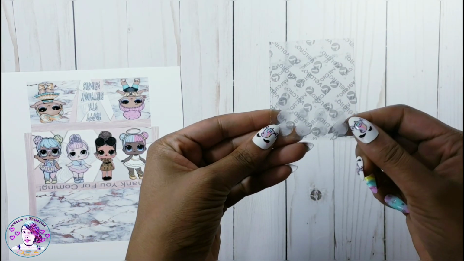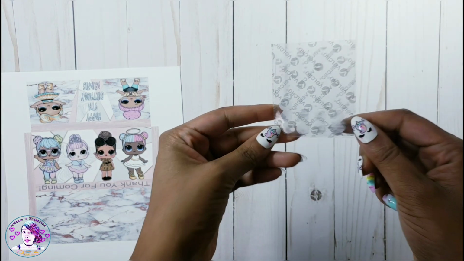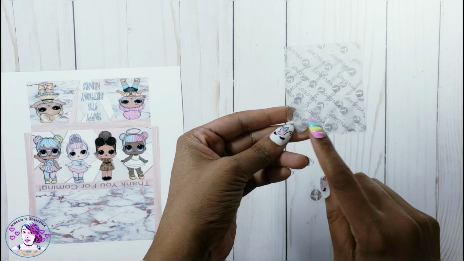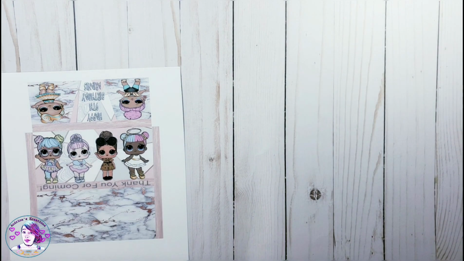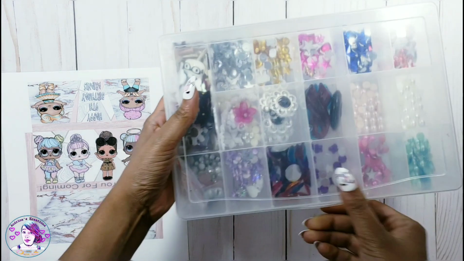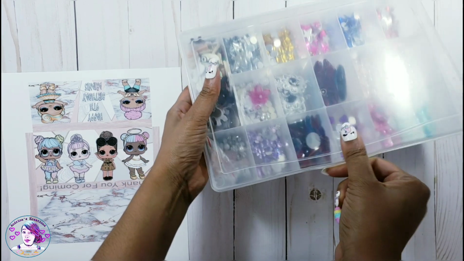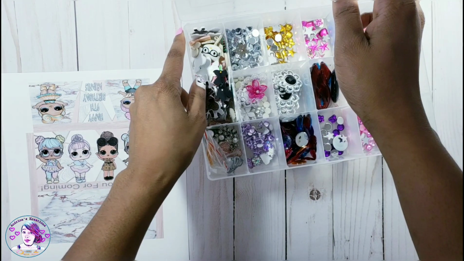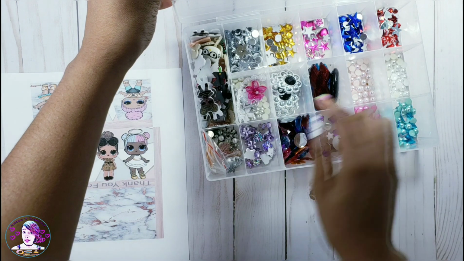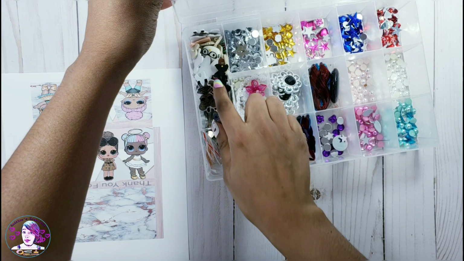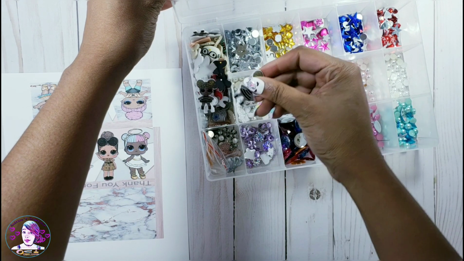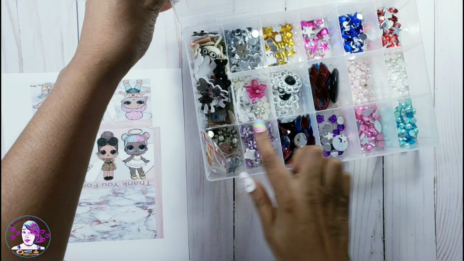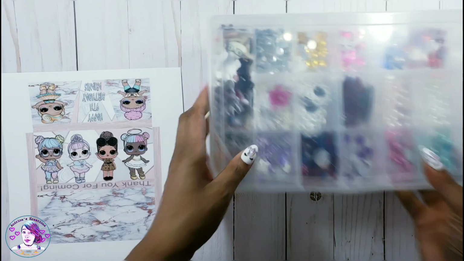Some Velcro dots. I get these at Walmart in the sewing aisle, and this is to close your clutch. Some bling. I always get bling from eBay, Amazon, Walmart. It doesn't matter. But if you want to add some bling to the front of the clutch, you can do that. I even have some LOL babies I can add to the front. Anything you would like to add to the front of it.